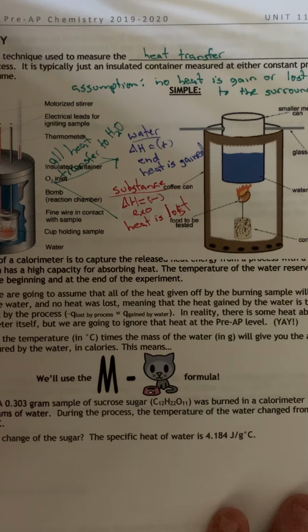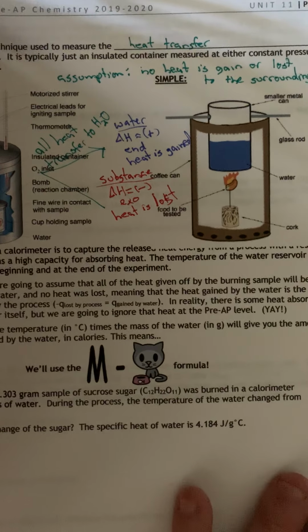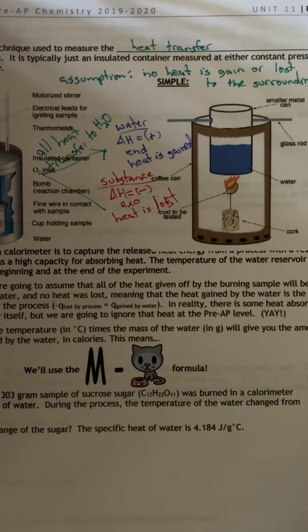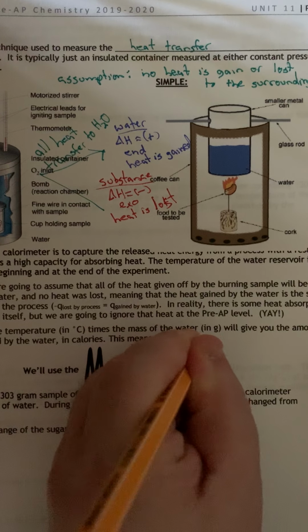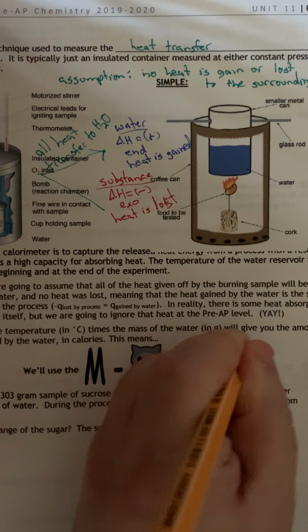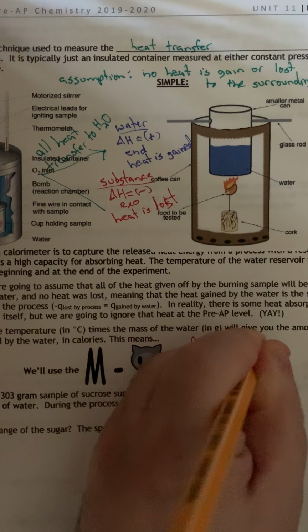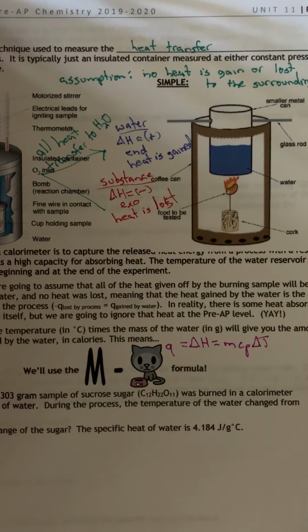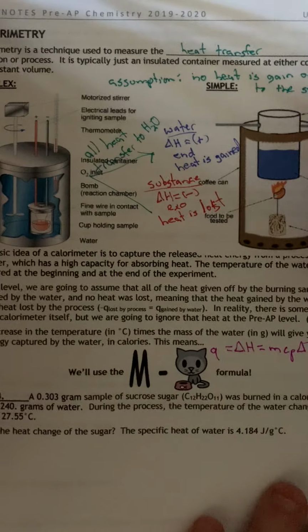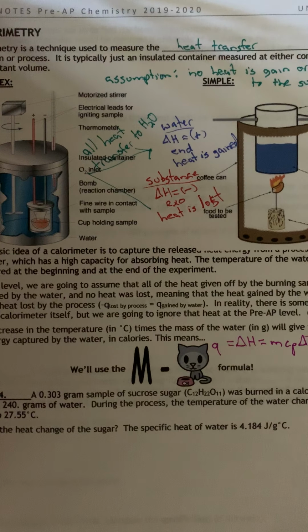Okay, so calorimetry is based off of this equation here, the one that we saw in our phase change diagrams. Delta H equals m Cp delta T. Remember, delta H can also be small q here. Technically, I'm supposed to use Q for all these, but I'm a delta H guy. Okay, so here we go. Let's look at our problems here.